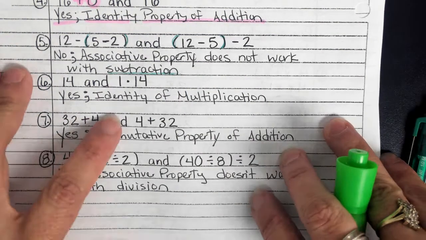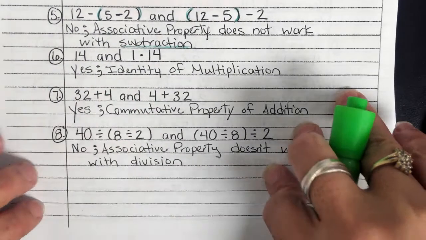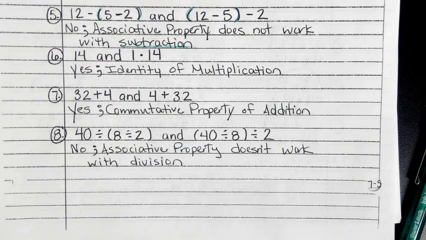Okay, 6. I got 14 and 1 times 14. Now, this was not a trick. It's just something we didn't show you before. Listen, they're the same thing. They rotated the way they wrote it.